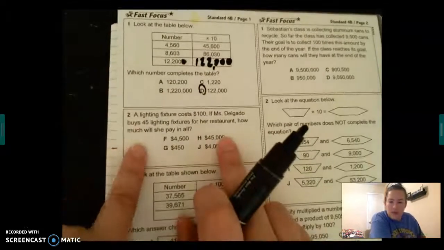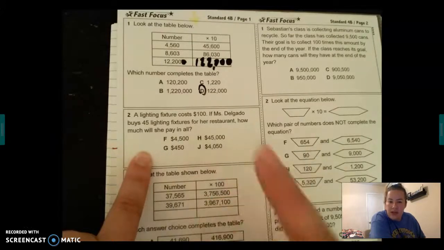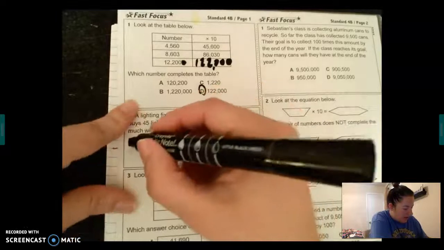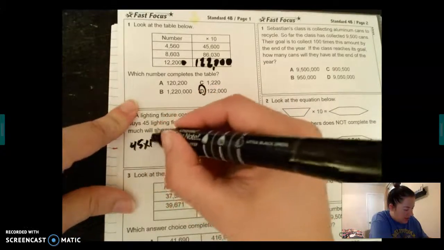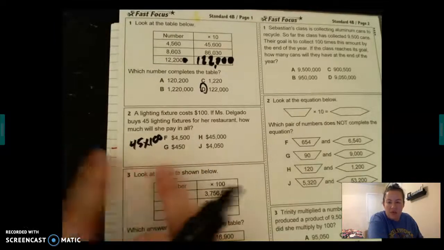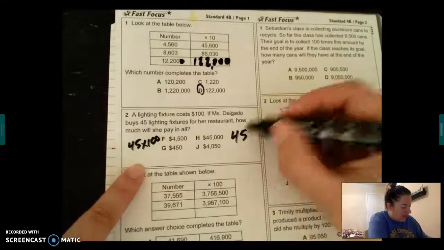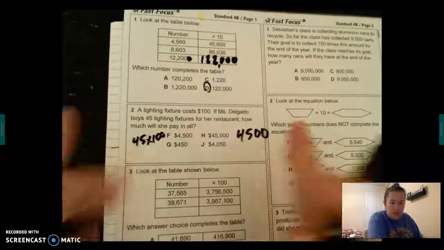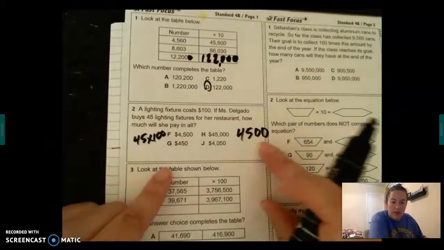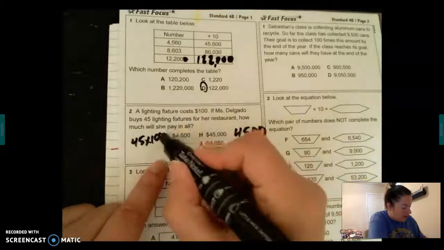Let's look at number 2. A light fixture costs $100. If Miss Delgado buys 45 light fixtures for her restaurant, how much will she pay? Okay, so it's 45 times 100, which means I just need to take 45 and shift it to the left twice. Or 45, and I know I need to add 2 zeros because I'm shifting it to the left twice. So I would be filling those in with zeros. So 4,500, F.